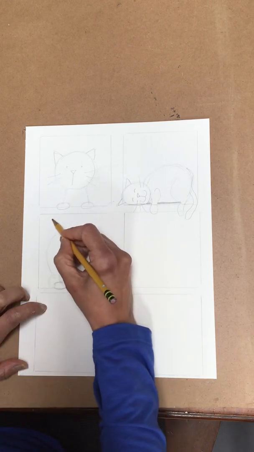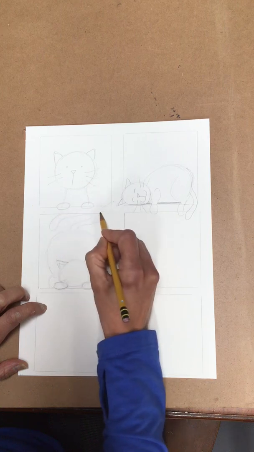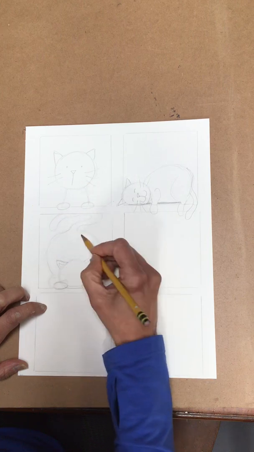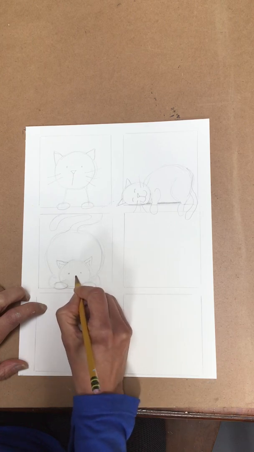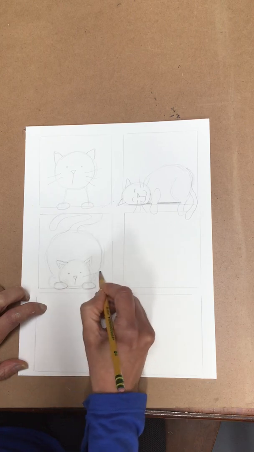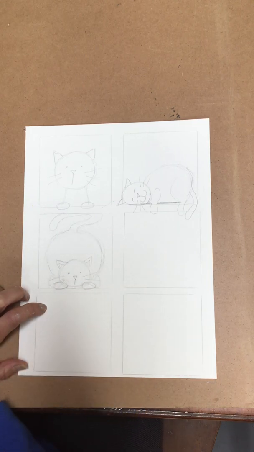And then of course don't forget his tail, which would be sort of coming outside of the frame of that square. And then here I'm going to give him simple dots, little upside down triangle for the nose, and then we've got another position of a cat.